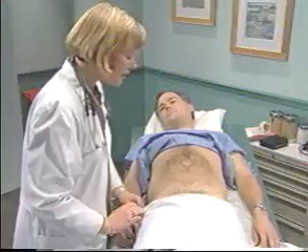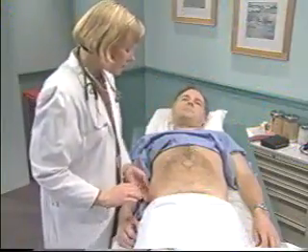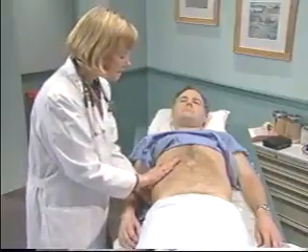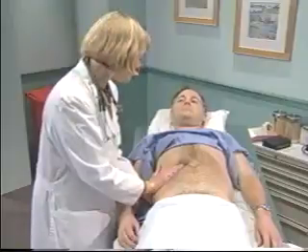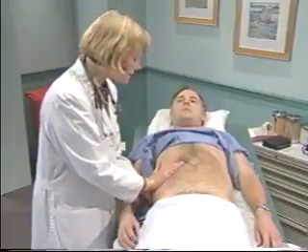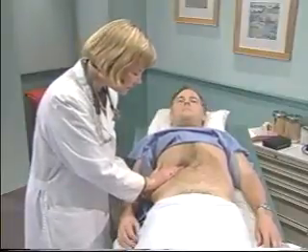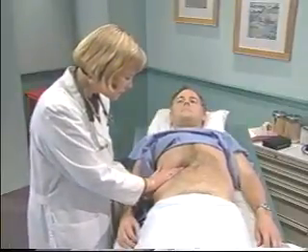Now palpate the right kidney by placing your left hand under the patient's waist below the 12th rib and your right hand directly above it. Tell the patient to take a deep breath and bring your hands together as he does this. If the kidney is palpable, you should feel a small round mass slide between your fingers.